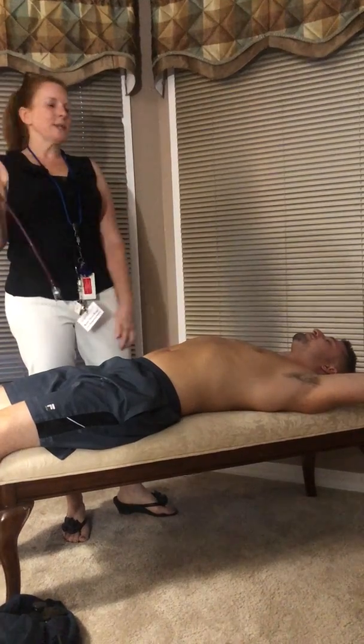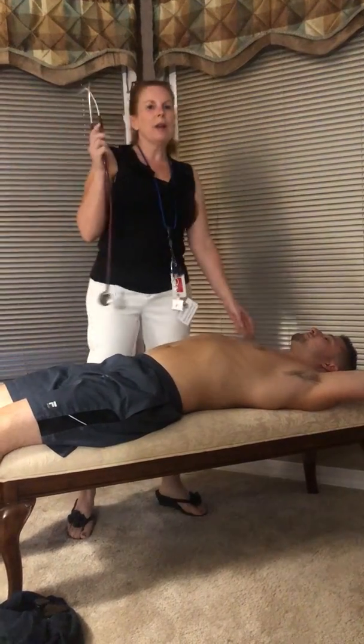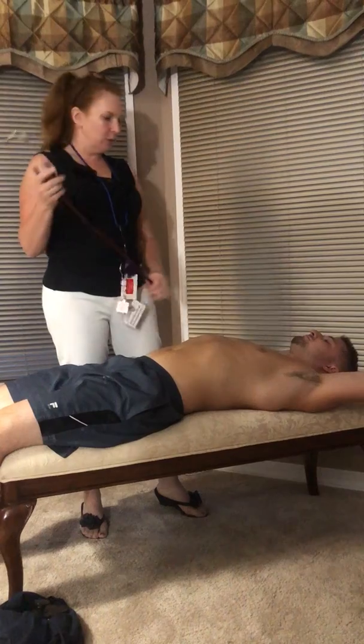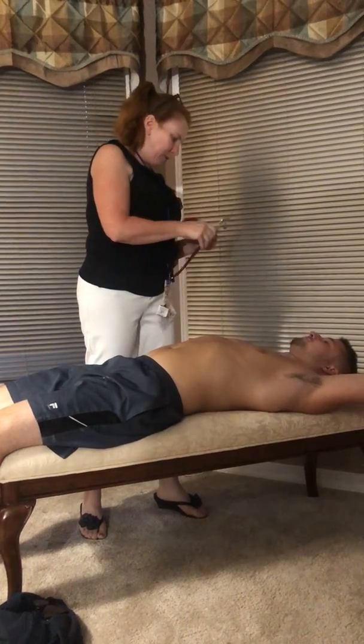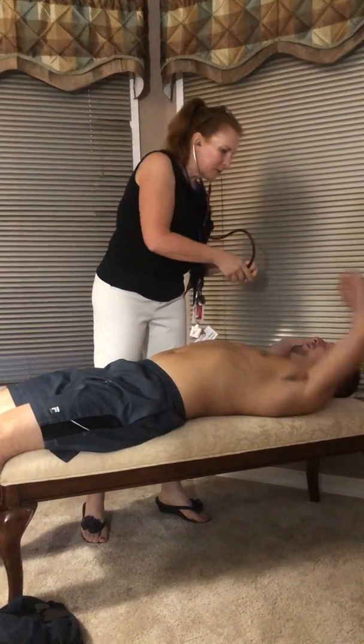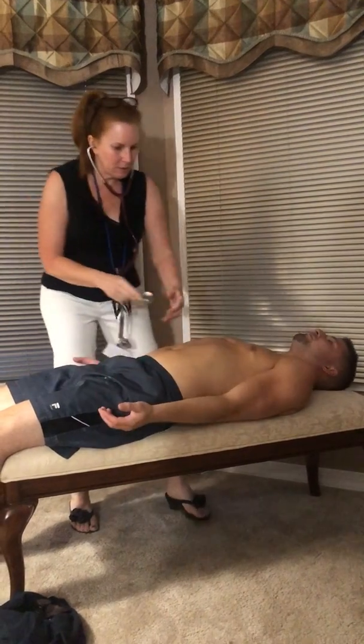We are also going to be assessing brachial, radial, abdominal, the aorta. So I'm just going to listen as we're going here. Can I have your arms down? Just hold them down for me.